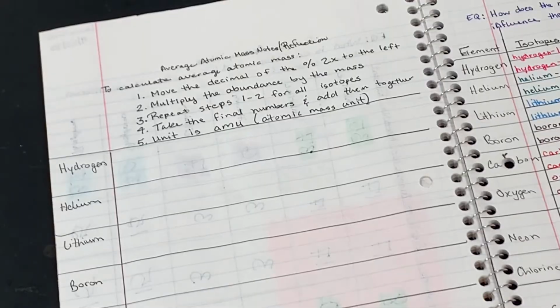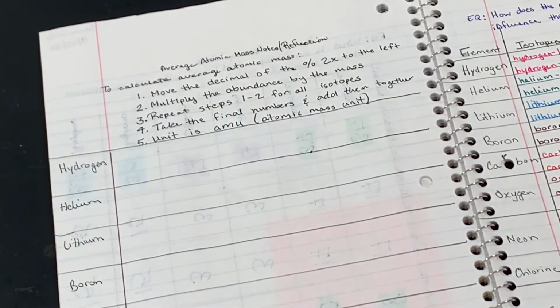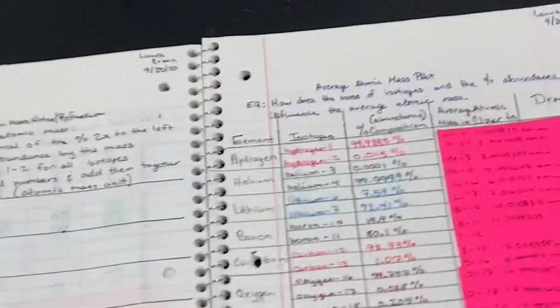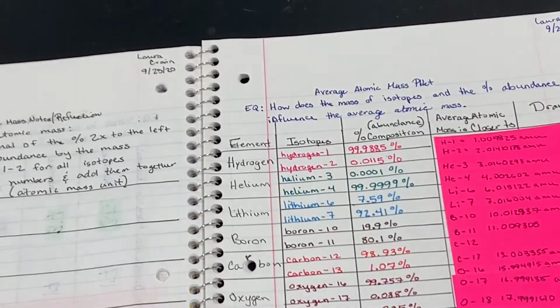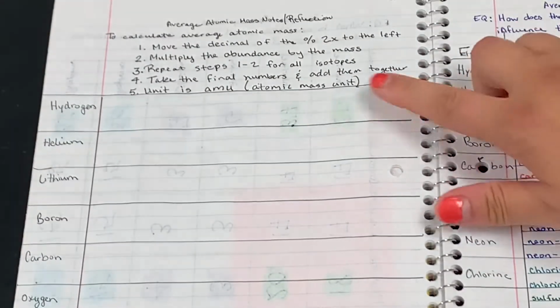All right, so let's start with our isotopes of hydrogen. Now we know the percentages because we got the percentages from our FET activity that we did. So we're gonna use those same percentages over here, but I went ahead and I looked up the experimental masses for hydrogen isotopes.